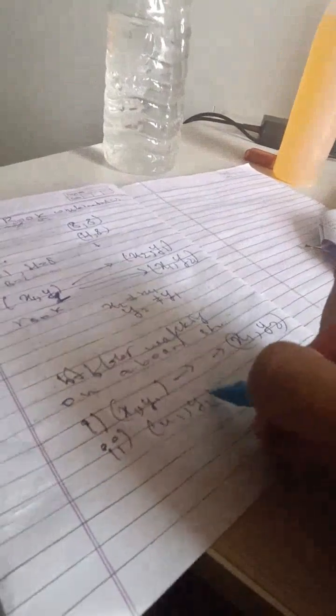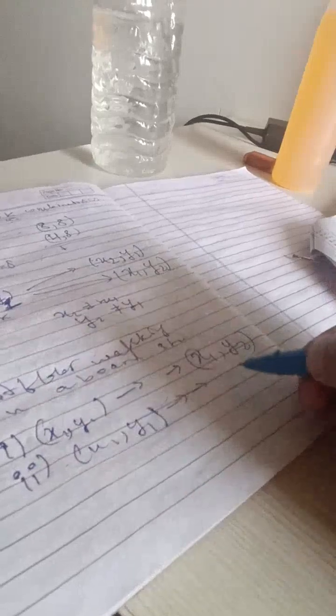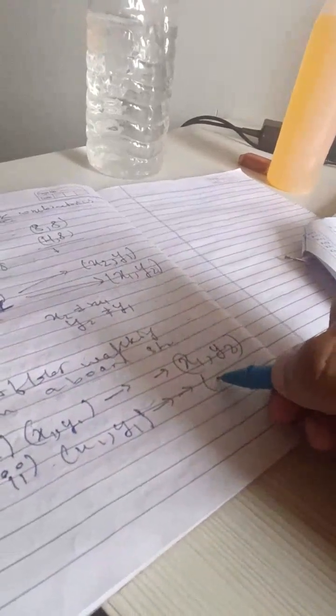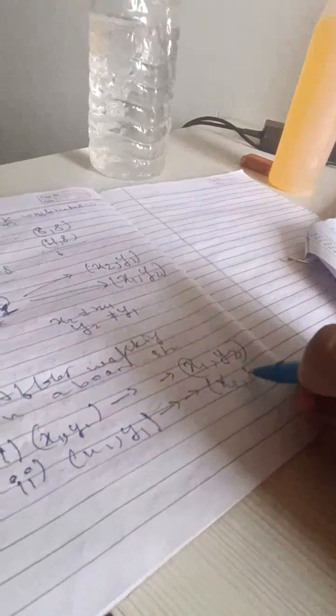Or it starts from x1, y1 and it reaches x2, y1.